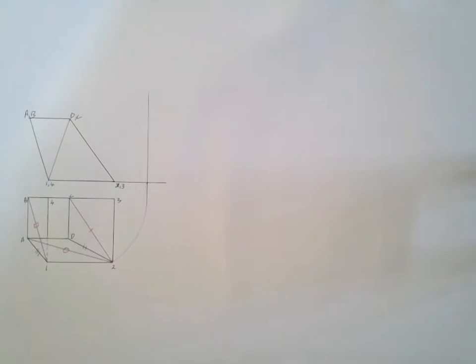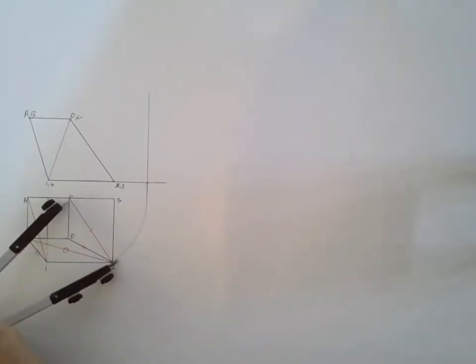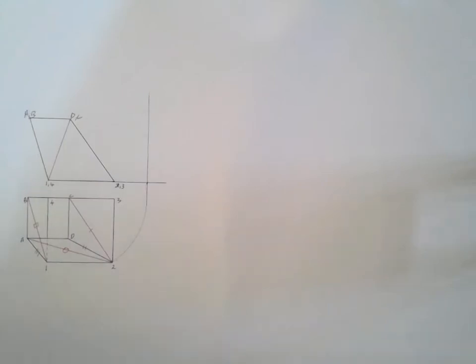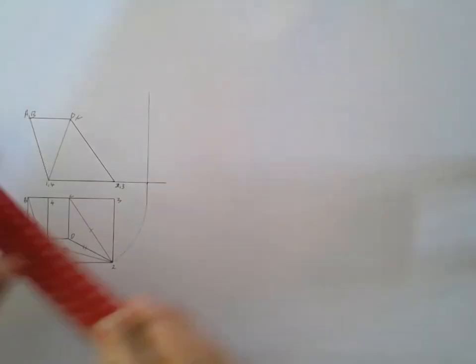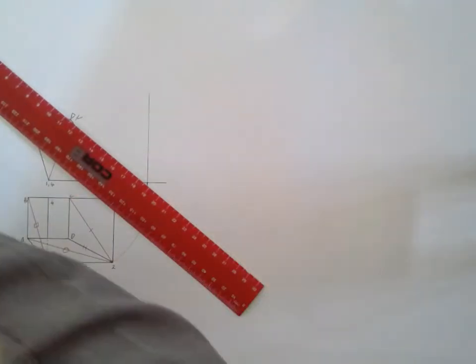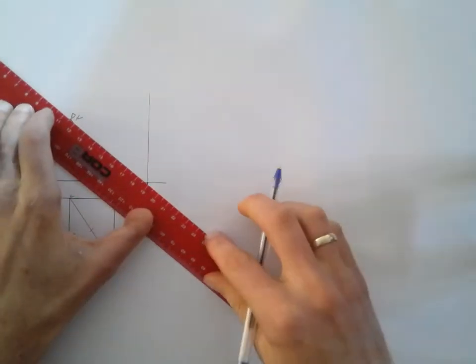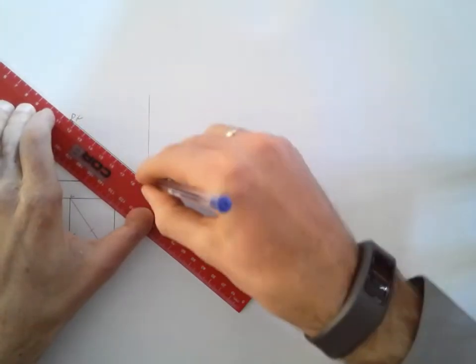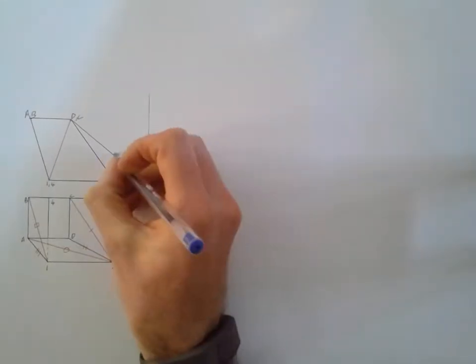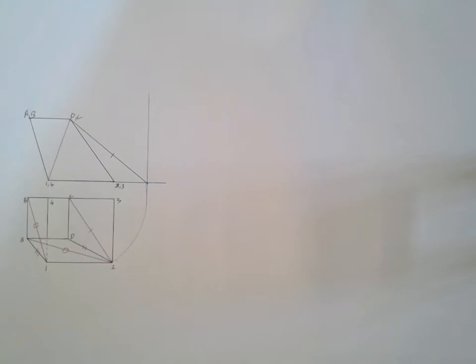Then because you put the point of your compass there on point C, you're now going to join that base point there to point C in your front view to complete your true length. So that's the true length now of the line C2, so I'm going to mark it with a single line and then move on to the next one.